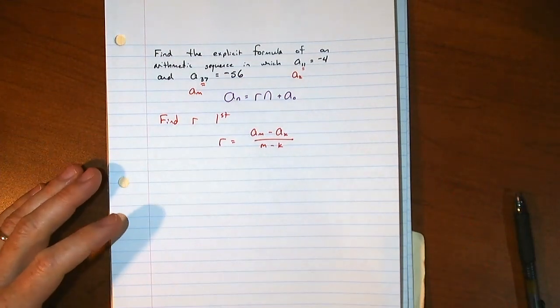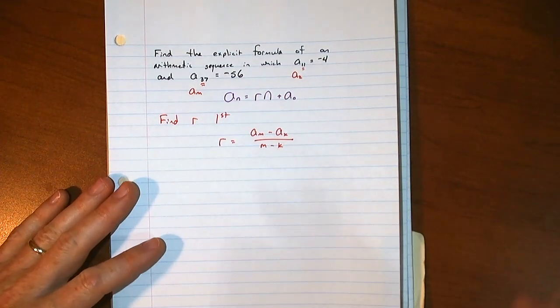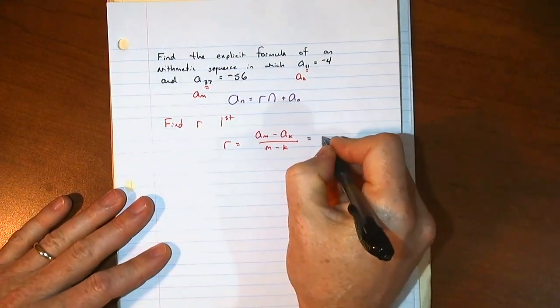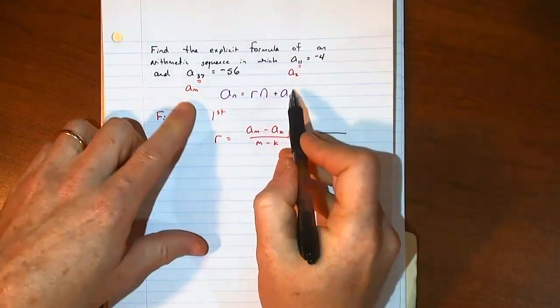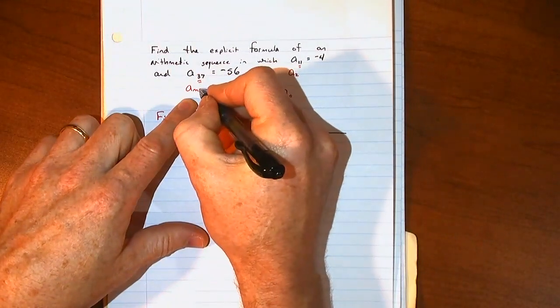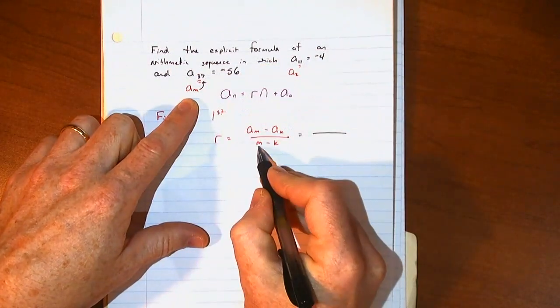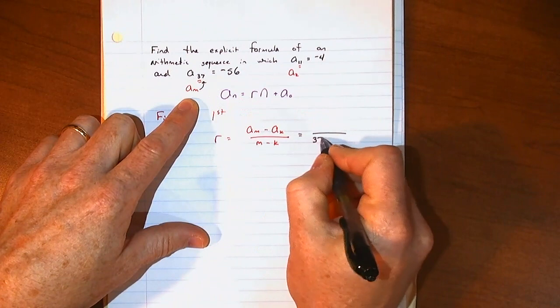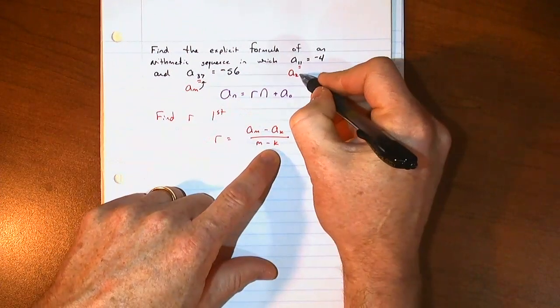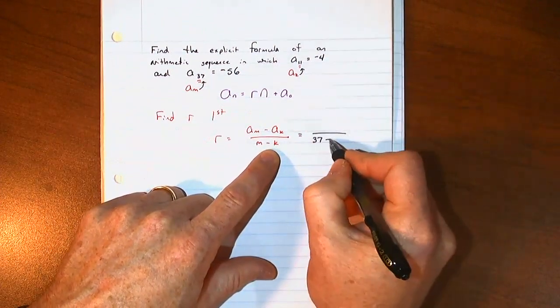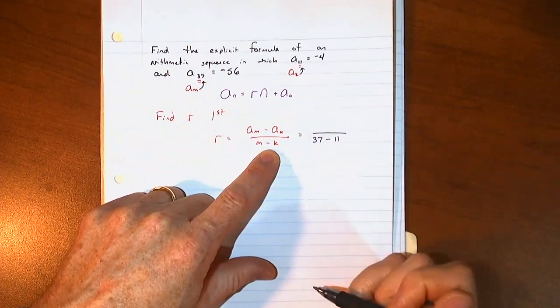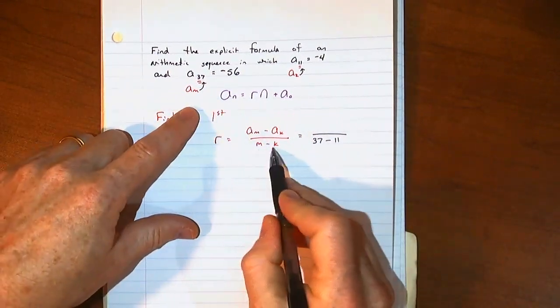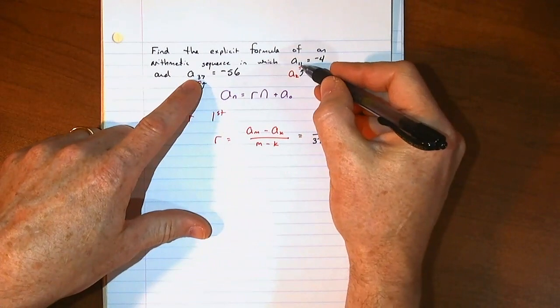Okay, now once we do that, then the bottom of my fraction are these subscripts. So m is 37. That's the bottom of my fraction. And k is 11. That's the bottom of my fraction. So I get 37 minus 11 in the bottom of my fraction. So the m and the k, those are just the subscripts.